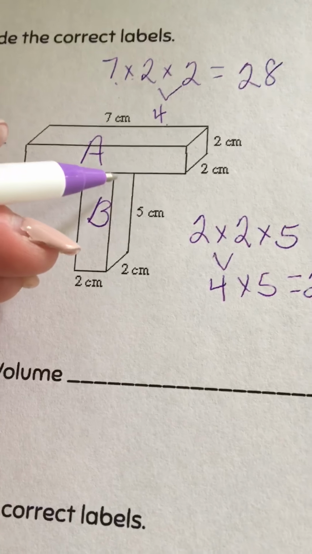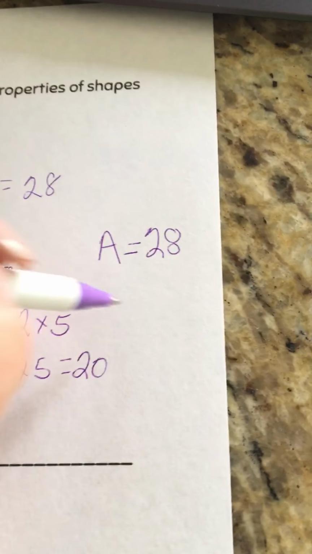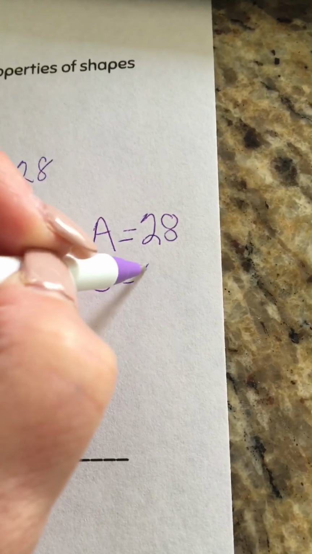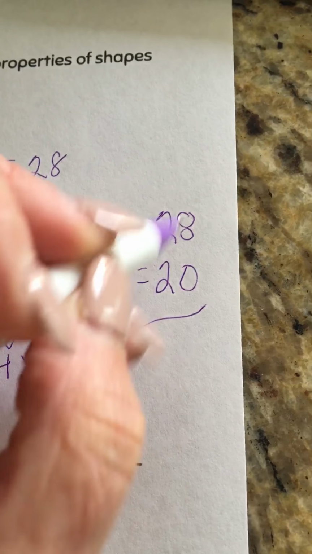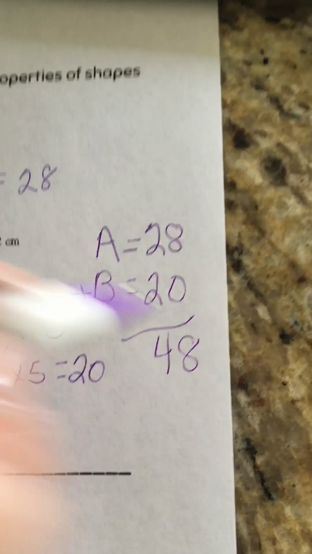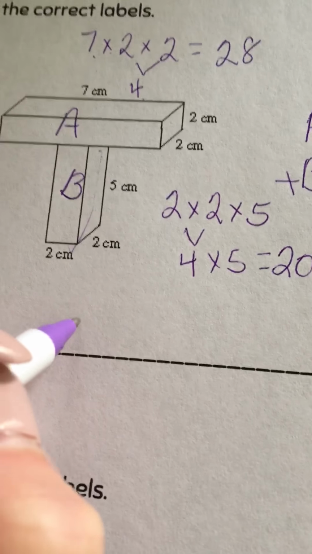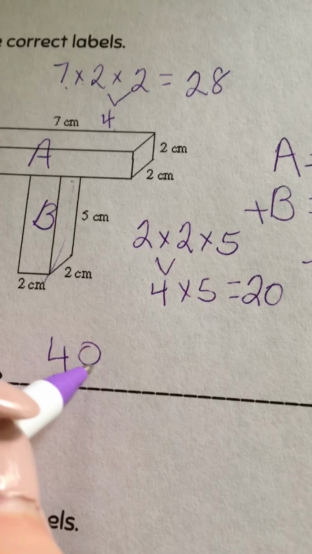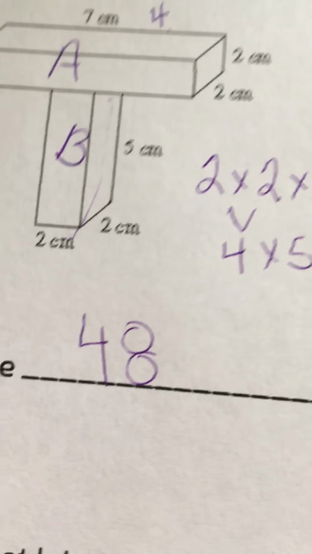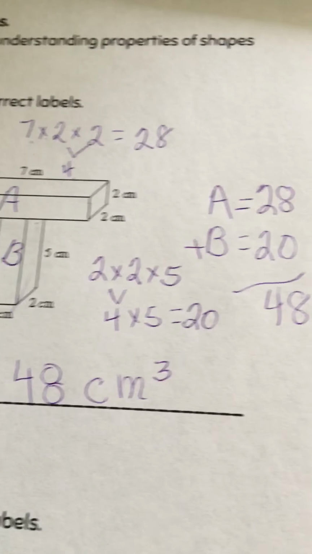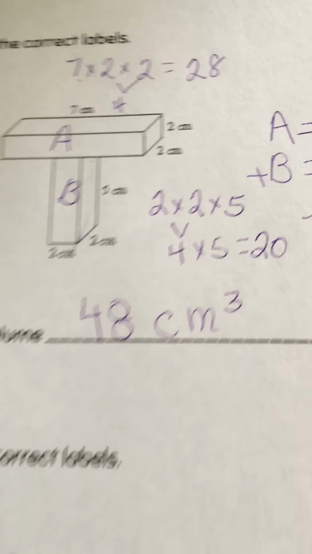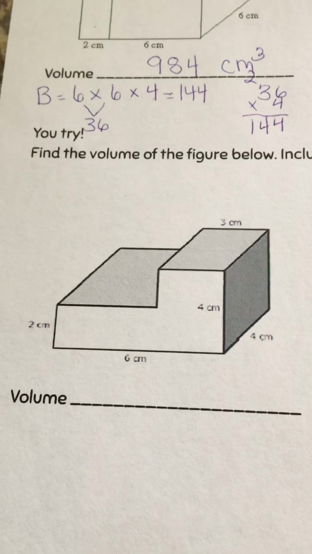So I know that B, this, is going to equal 20. Then I add them together, and I get 48 as my volume. And I'm going to look at my units, and since they tell me my units are centimeters, I'm going to write centimeters cubed.